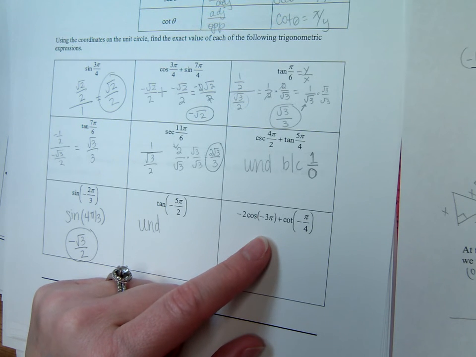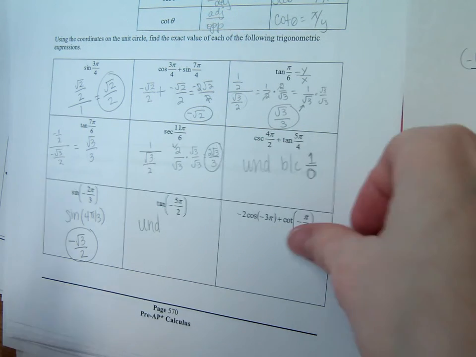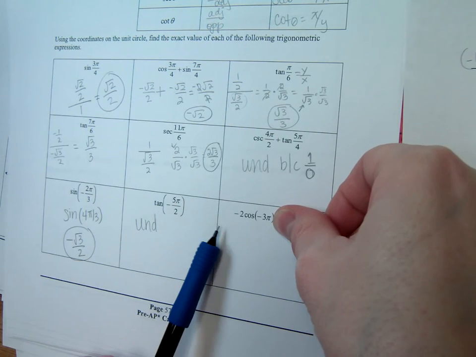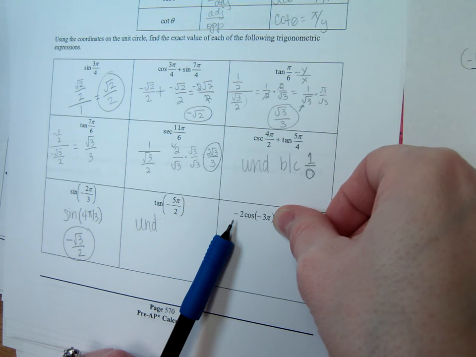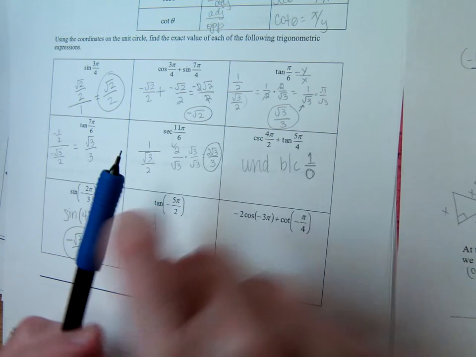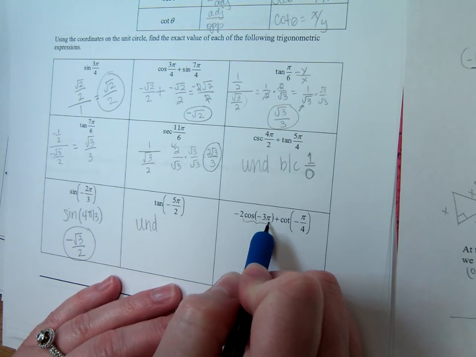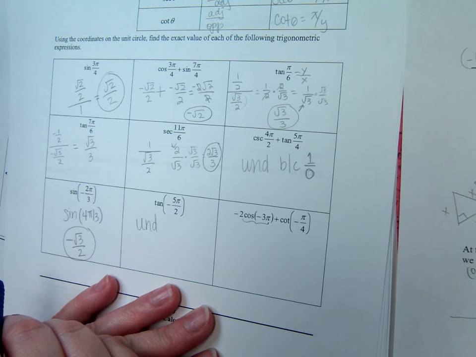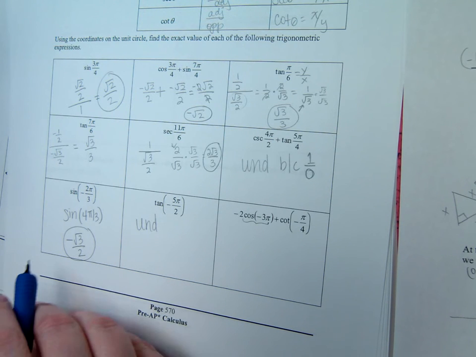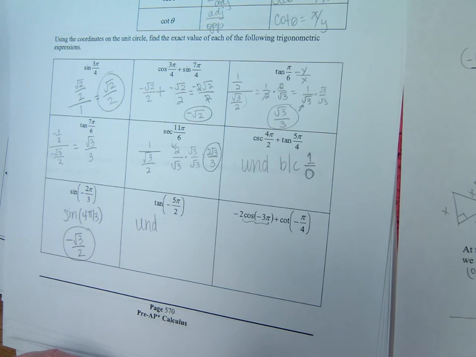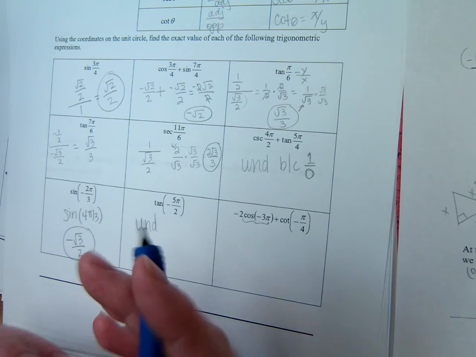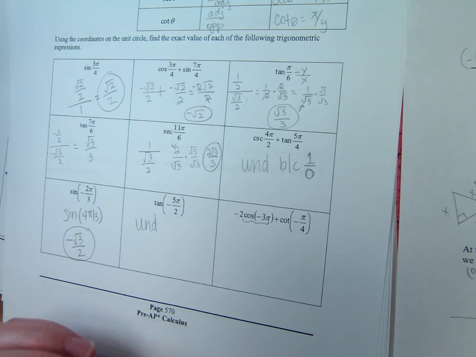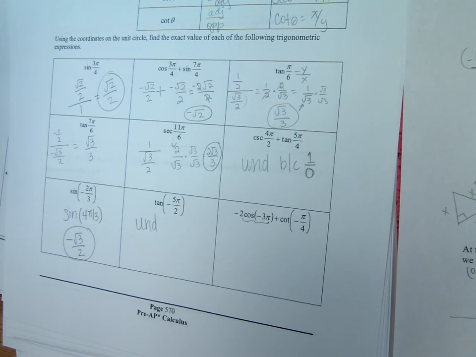All right, let's look at this one. Really, I just want to look at this part of it because people get crazy with this right here. All this means is find this cosine. You're going to be finding the cosine of pi, and then whatever the cosine of pi is, multiply it times negative 2. That's it. So don't lose your mind on that, okay? That's all you have to do on stuff like that.